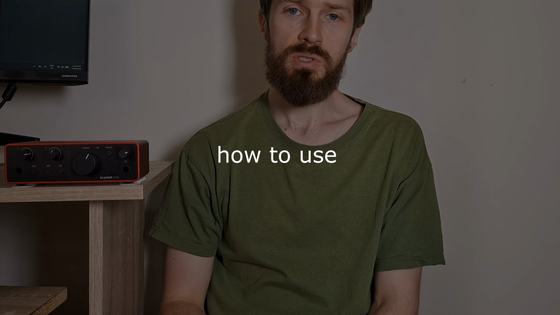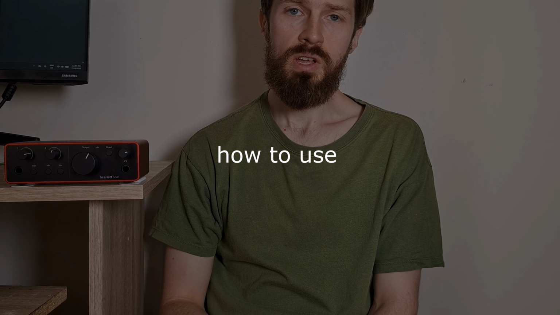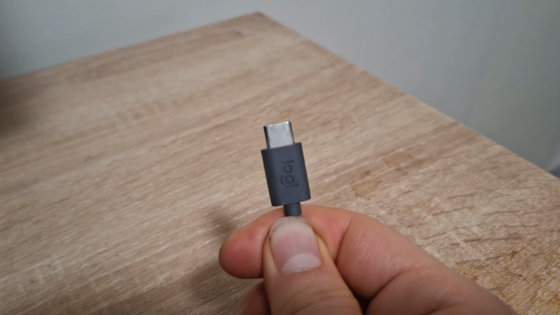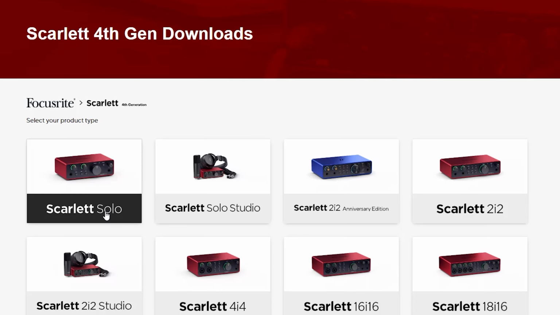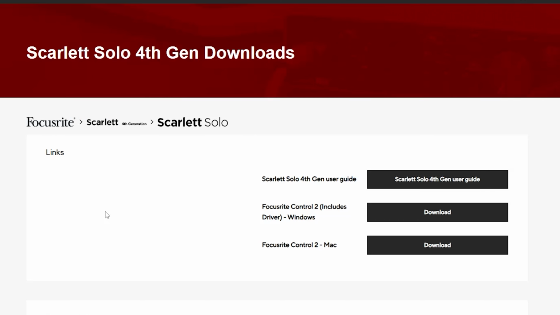So how to use the Scarlett Solo interface. Yeah, this thing's super simple, pretty much plug and go. It uses a USB-C cord. You can install drivers from the Focusrite website, but that's optional. When I first got it, I actually wasn't using the audio drivers.